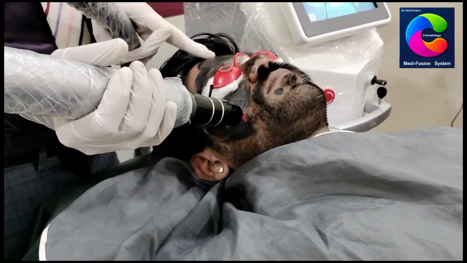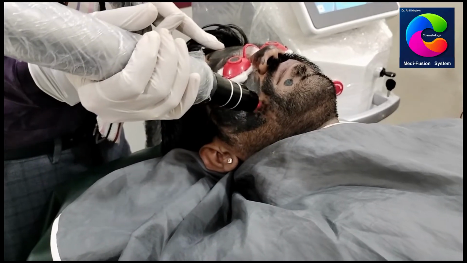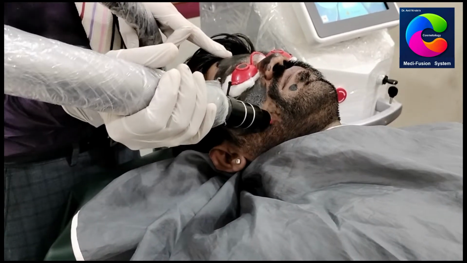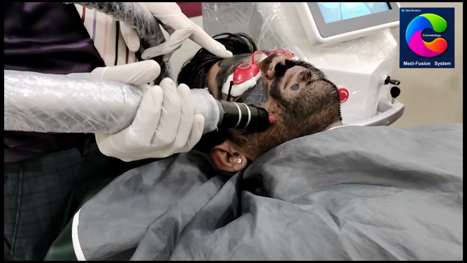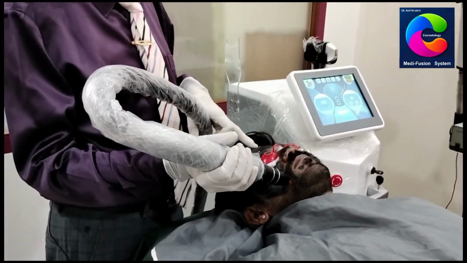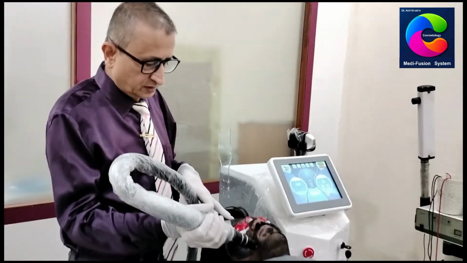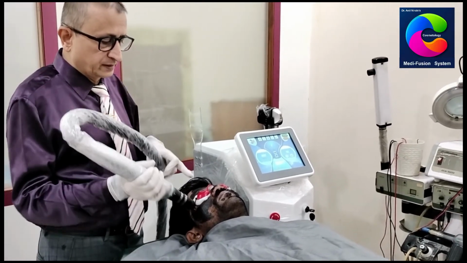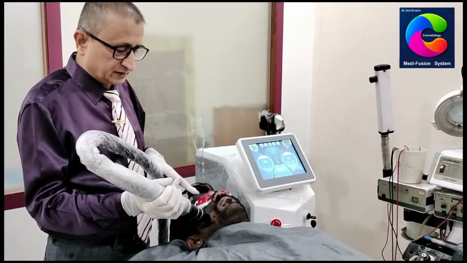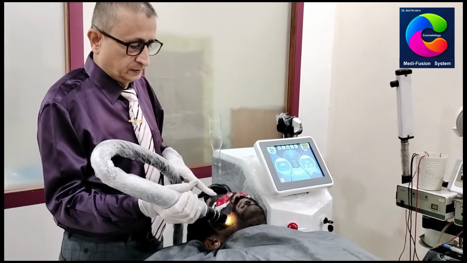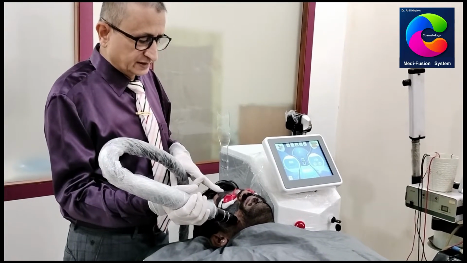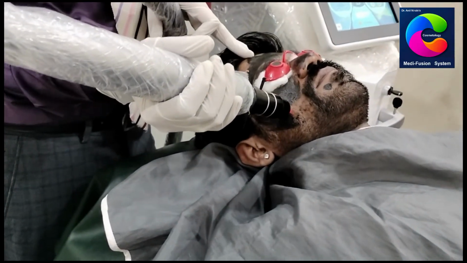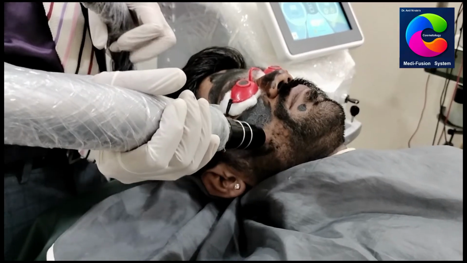I will go 1 square inch and then again perpendicular. So I will be covering a 1 square inch area each time. I will not go right from lips to chin or lips to forehead in one go. Go step by step. You will see the energy being taken by the skin scars and the carbon which you have applied is vaporizing.